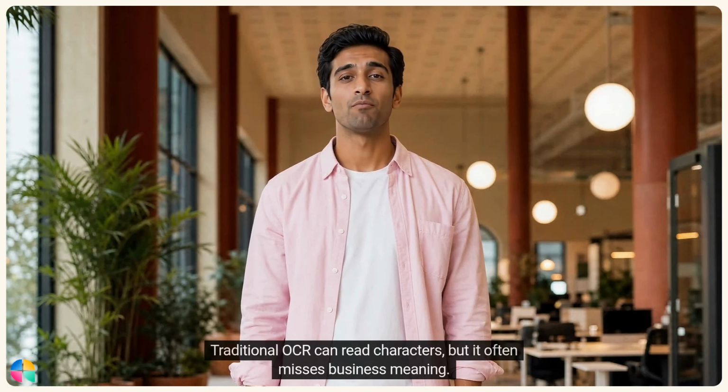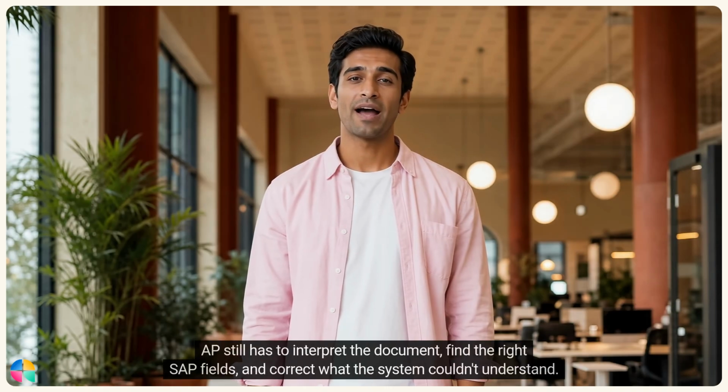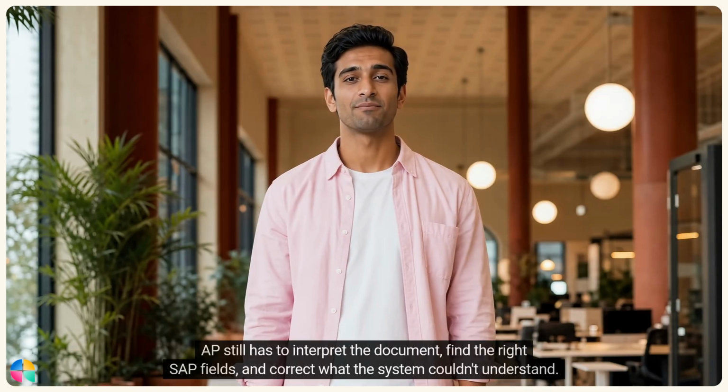Traditional OCR can read characters, but it often misses business meaning. AP still has to interpret the document, find the right SAP fields, and correct what the system couldn't understand.